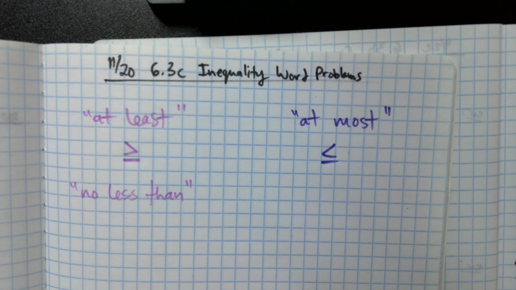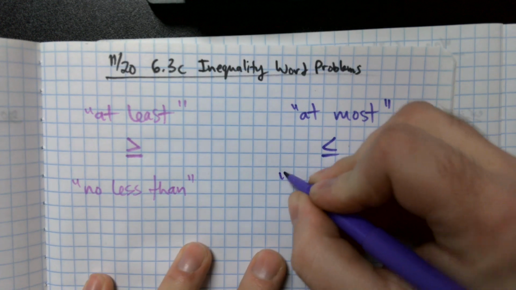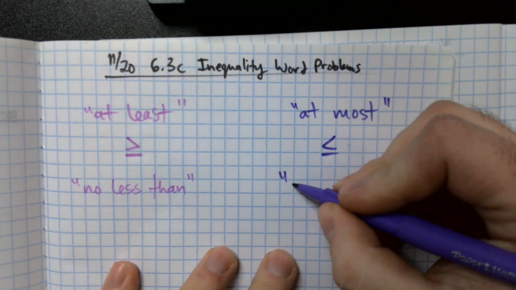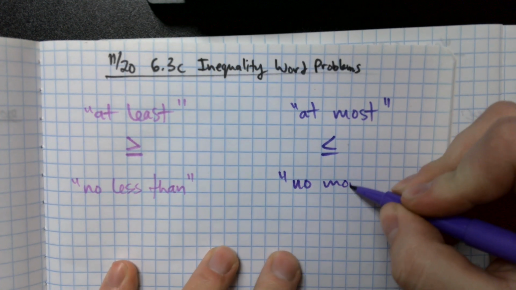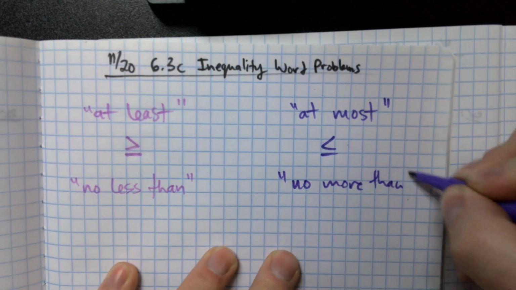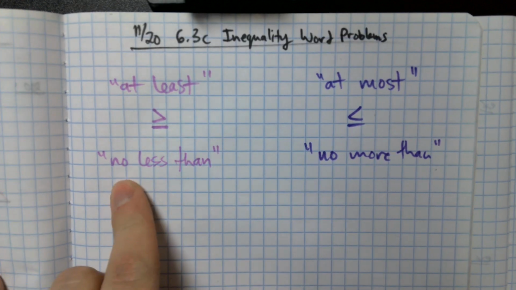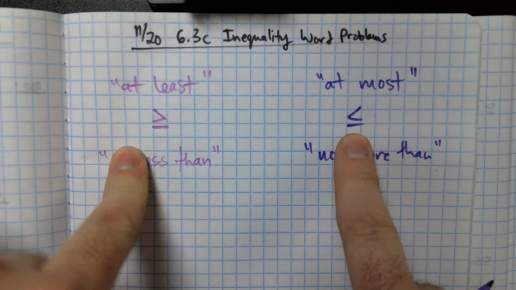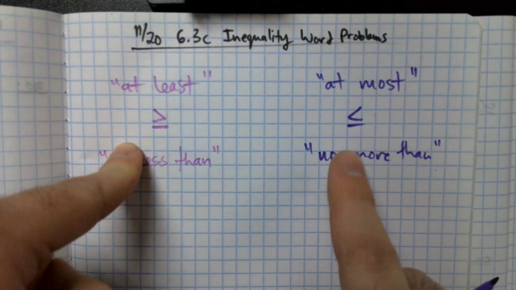So if at least is the same as no less than, at most is the same as no more than. I want no more than 3 kids. 1 is fine, 2 is great, 3 is pushing it, 4 is no good. No more than. This can be even more confusing because we literally have the words less and more, but the symbols that we're using are opposite. Okay?